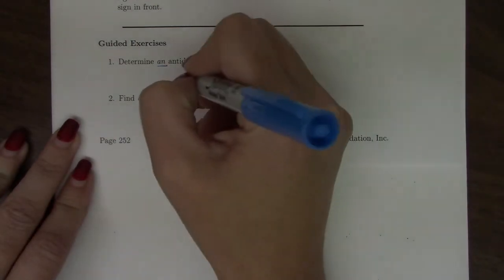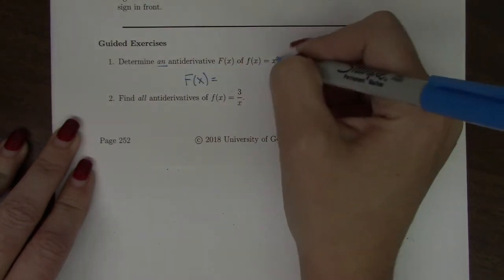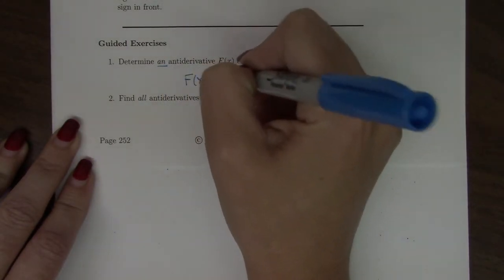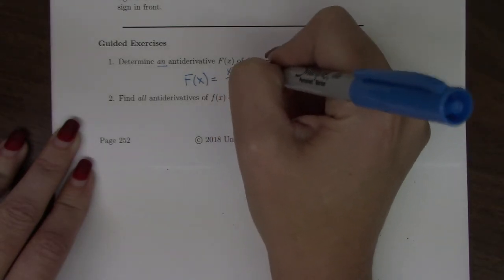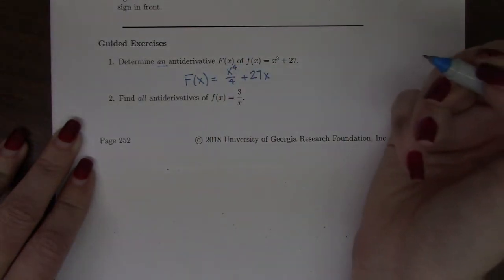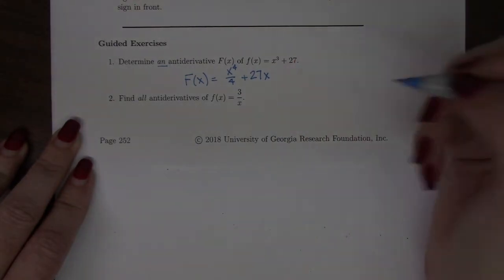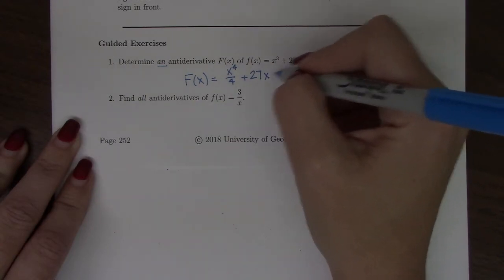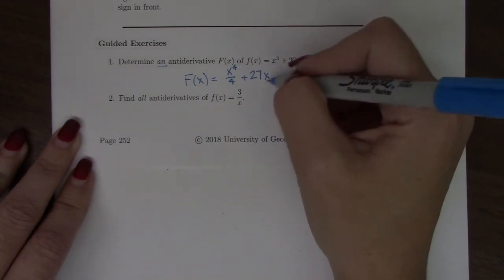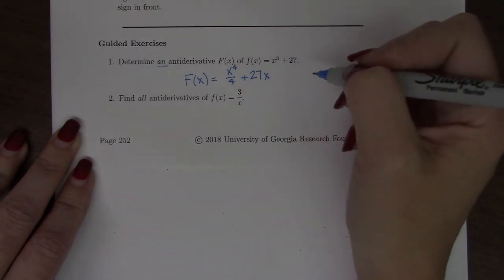So we add 1 to the exponent, and we would get x to the 4th over 4, and the antiderivative of 27 is 27x. So I could just stop here. I don't need a c here because I don't want all the solutions, I just want one. I could say c is 0, and in fact you could put any constant you wanted at the end of this function, and if you took the derivative it would equal x cubed plus 27.